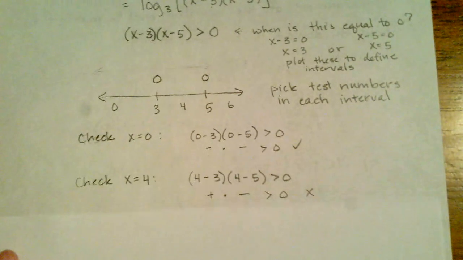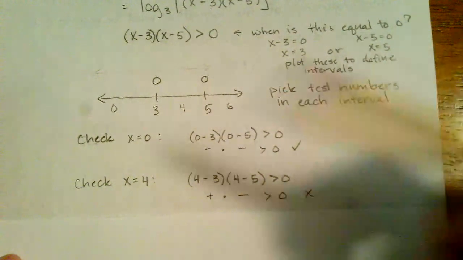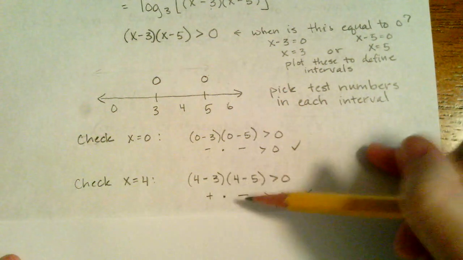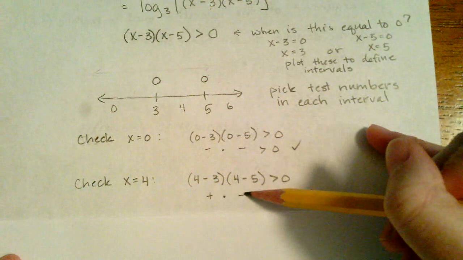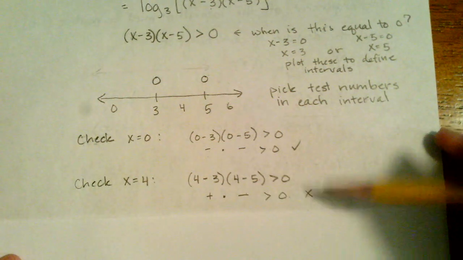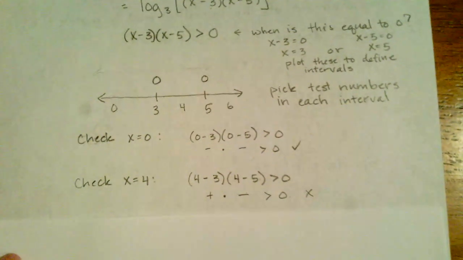Similarly, if I check x is 4, I'm going to have 4 minus 3, that's a positive. 4 minus 5, that's a negative. A positive times a negative is going to be a negative, which is not greater than 0. So my interval between 3 and 5 is not going to be part of my solution set.